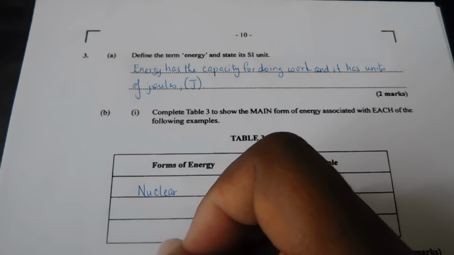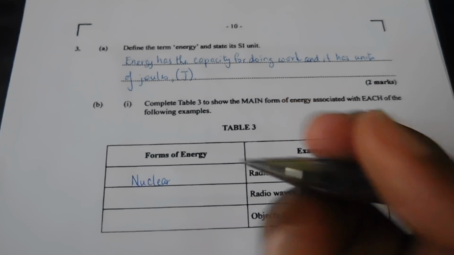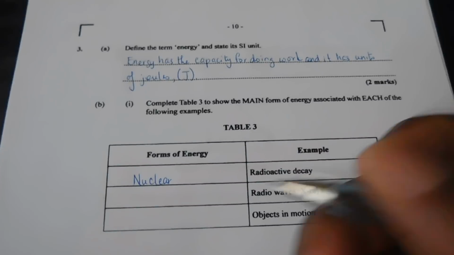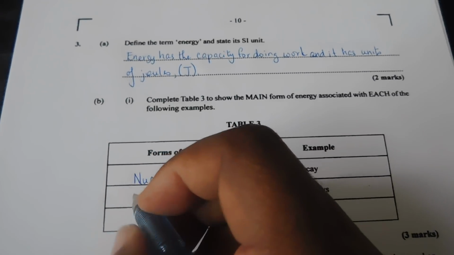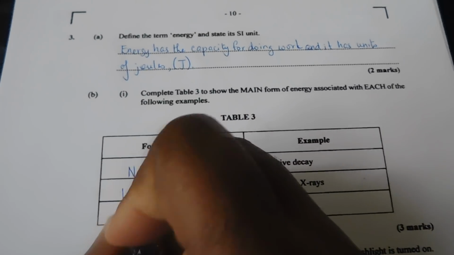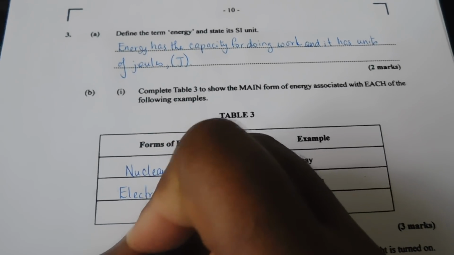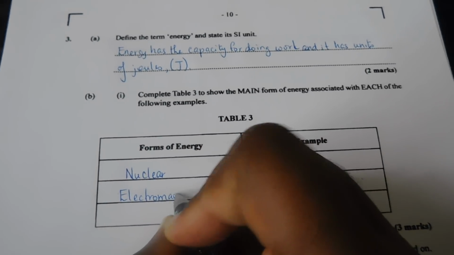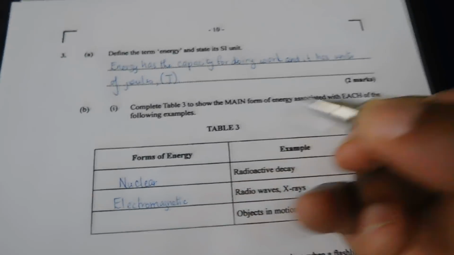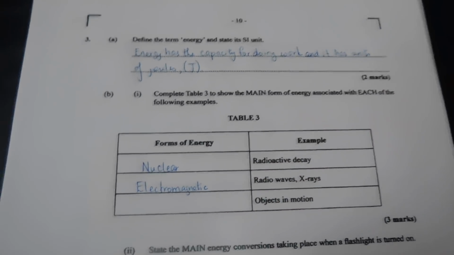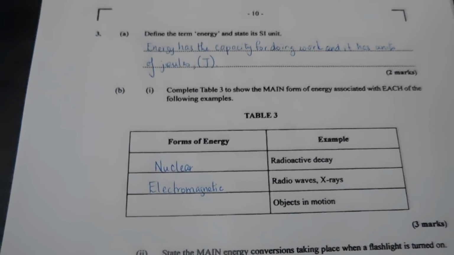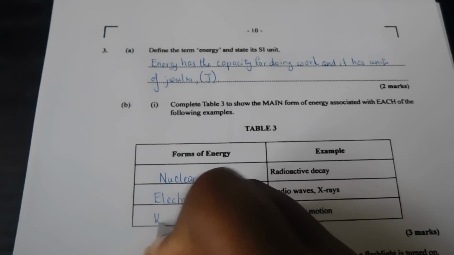Radio waves, X-rays: electromagnetic, or you could say light energy. I'll say electromagnetic. It just sounds better. And then objects in motion, well, guess what it is? Definitely kinetic energy.